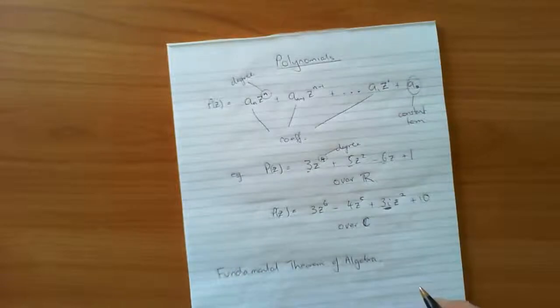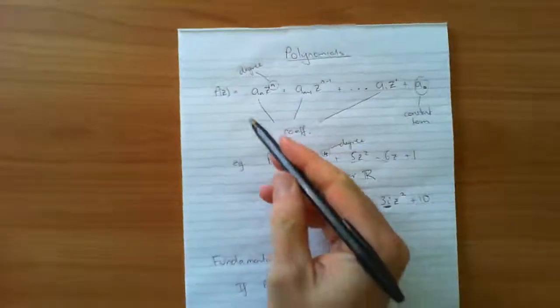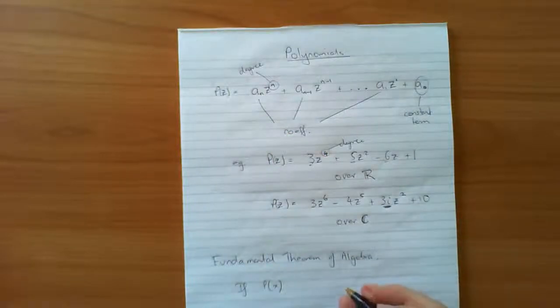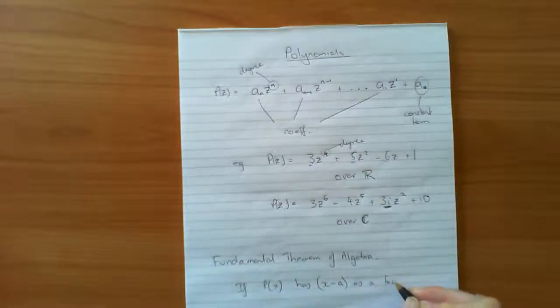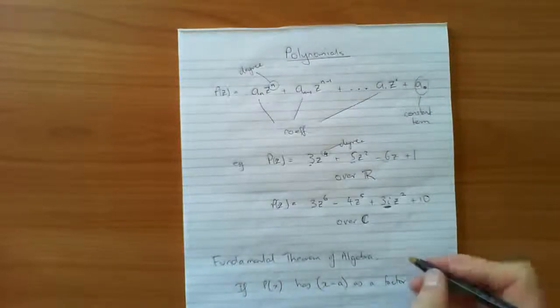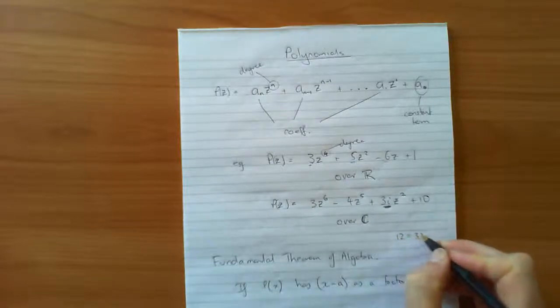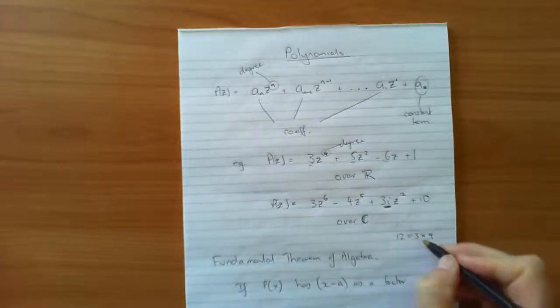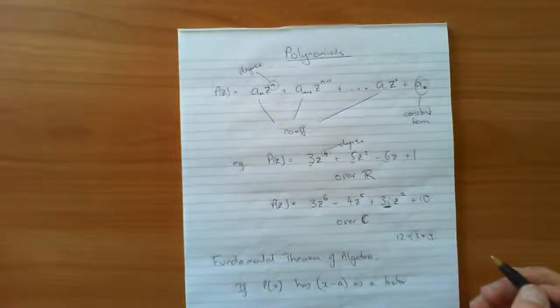It says if p(x) is a polynomial in x, and I've used x here because it doesn't necessarily have to be complex, and if p(x) has x minus a as a factor, and remember what a factor is. What are the factors of 12? 12 is equal to 3 times 4. So 3 and 4 are both factors of 12.